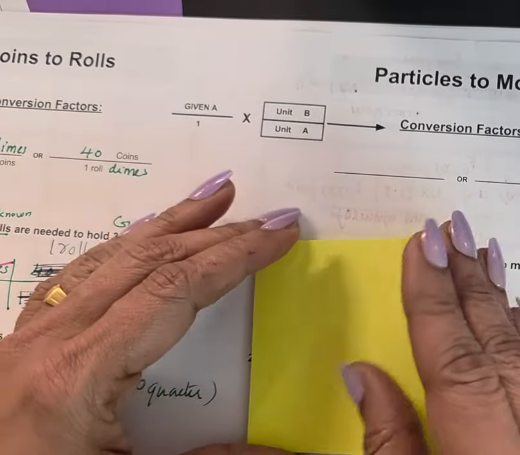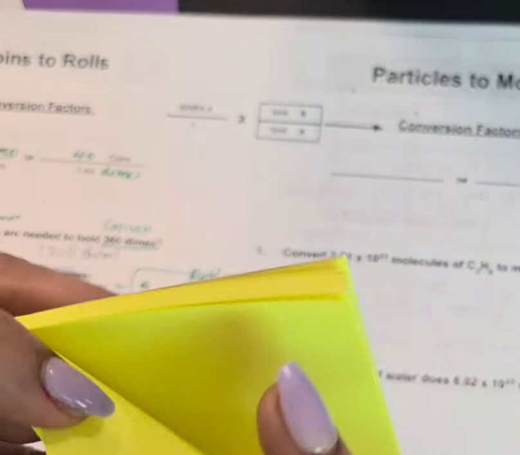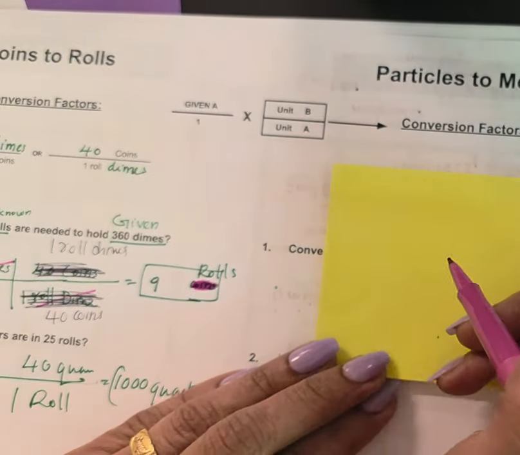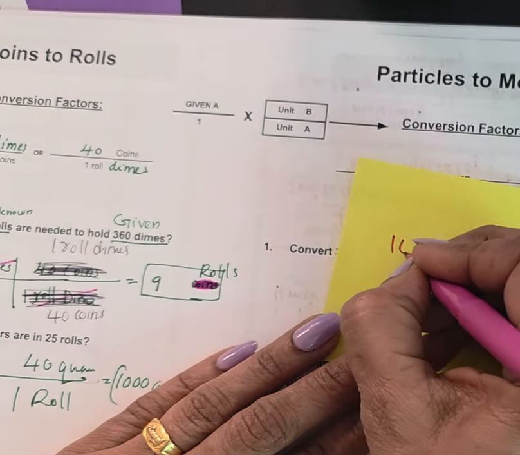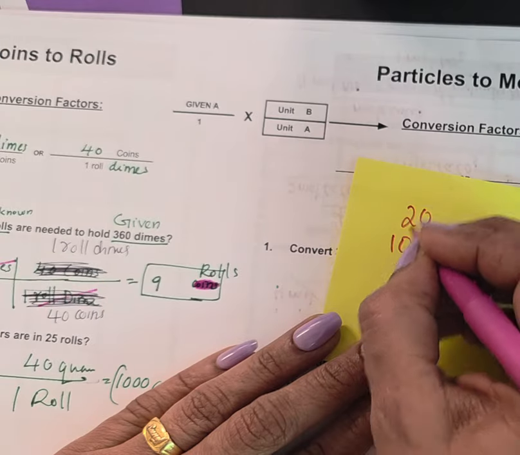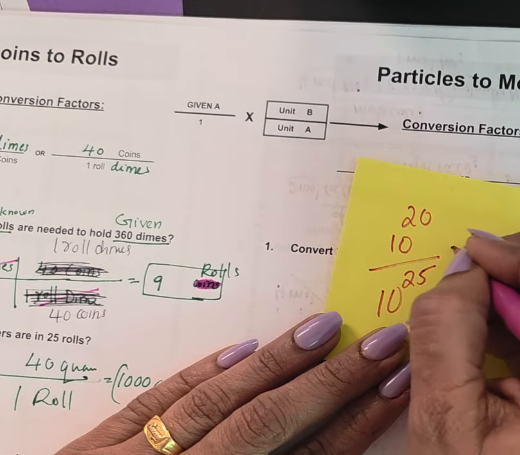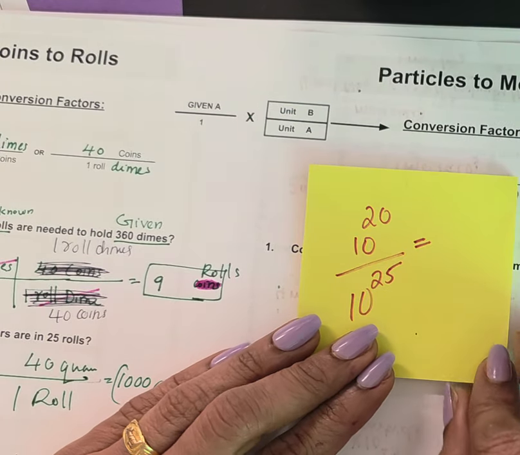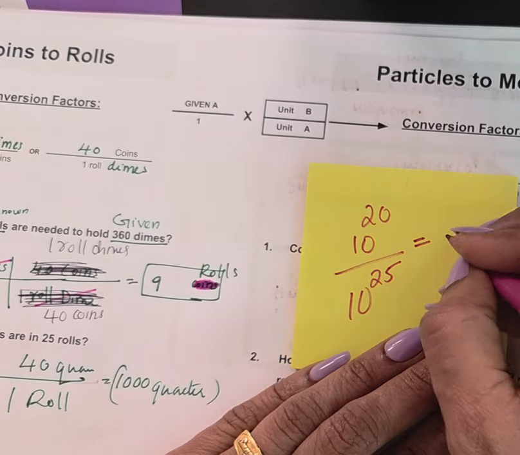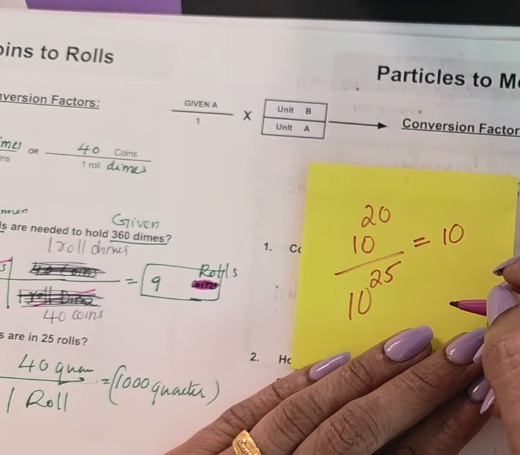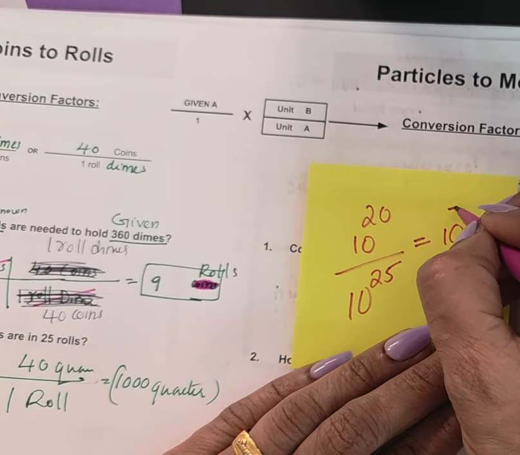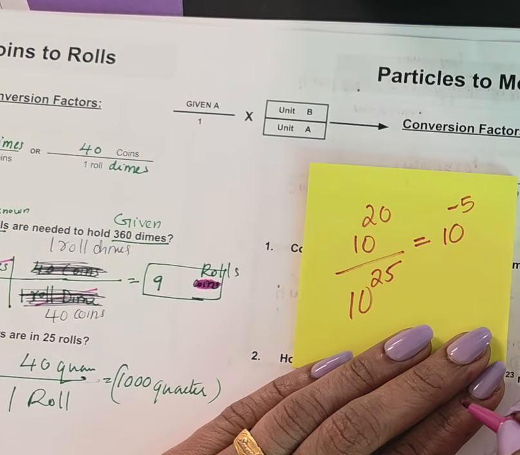Okay, I have a question for my amazing ladies and gentlemen. If you have 10 to the power of 20 divided by 10 to the power of 25 without using the calculator, what is the answer? 10 to the power of 5? 10 to the power of negative 5. Do you all agree with that?